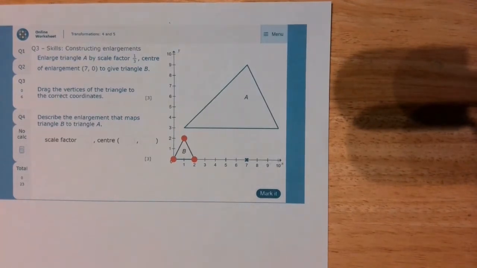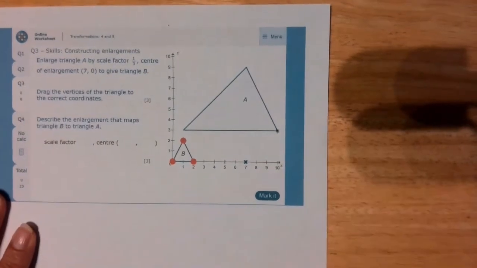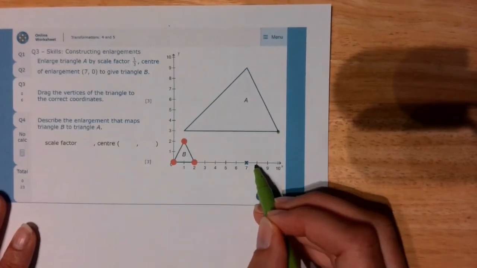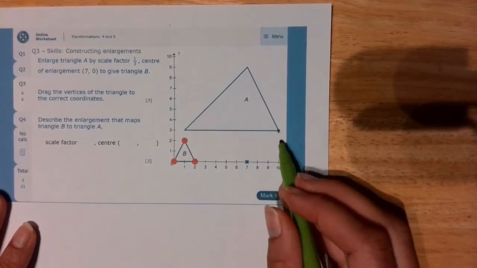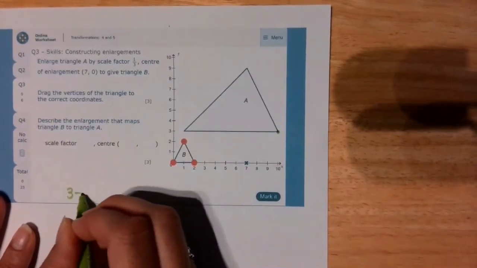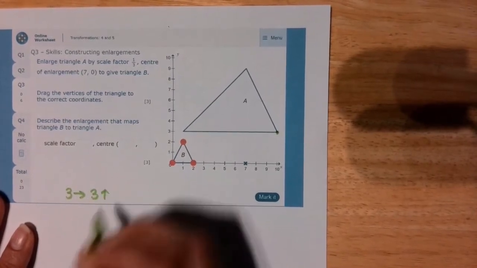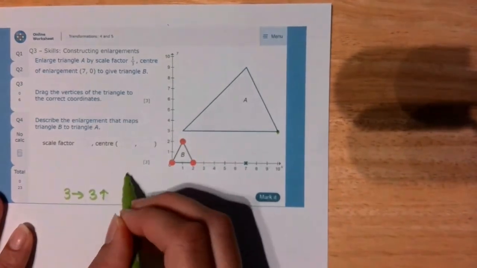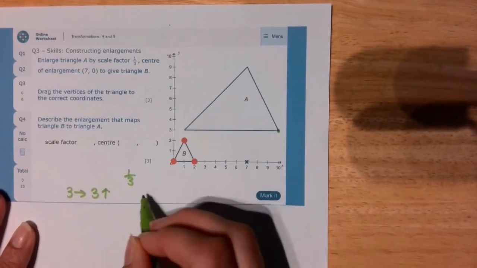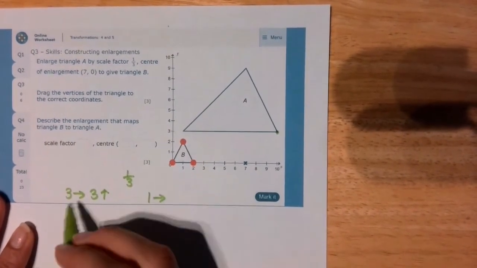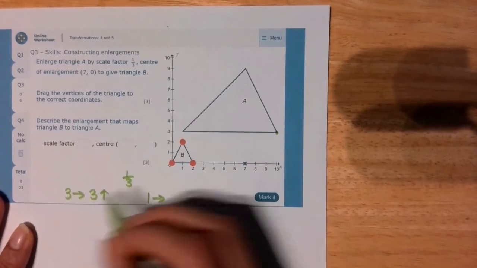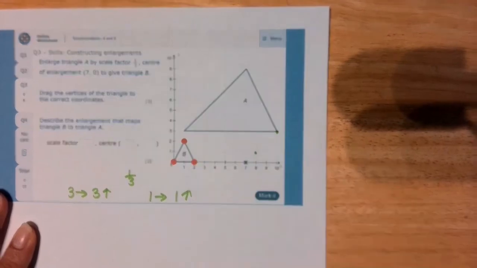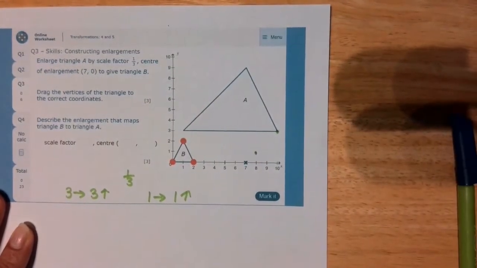So I choose a vertex. I'm going to choose this vertex here. This is my green vertex. To get to my green vertex from my centre of enlargement, I'm going to go 1, 2, 3 to the right and 1, 2, 3 up. But I need to use scale factor 1/3. So instead of 3 to the right, I'm just going to go 1 to the right, because 1/3 of 3 is 1. And 1/3 of 3 is also 1. So I need to go 1 to the right and 1 up. There is my new green vertex.